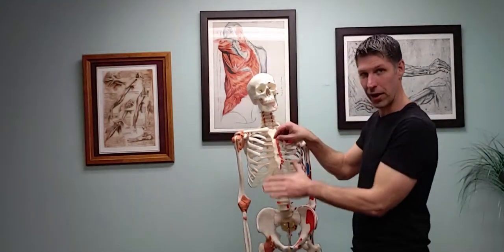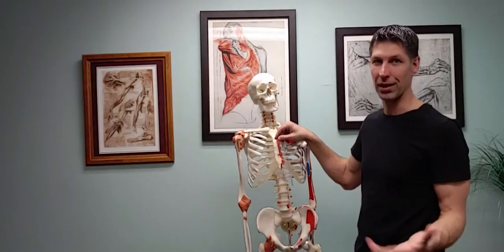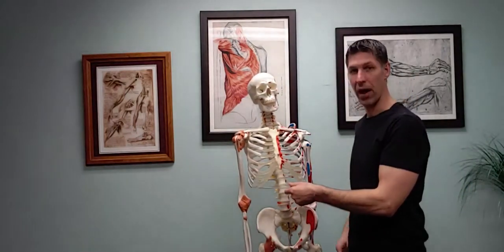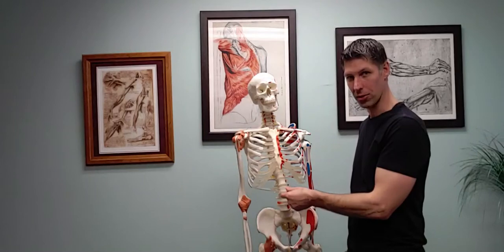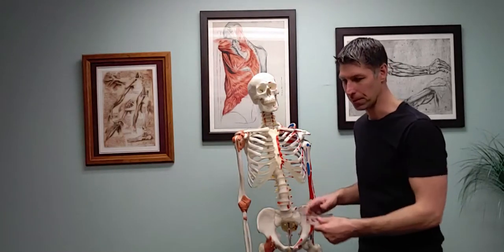The frontal plane divides the body into front and back sections. Motions would be lateral flexion to the right, lateral flexion to the left. And then finally, the transverse plane or horizontal plane, motion would be right or left spinal rotation.